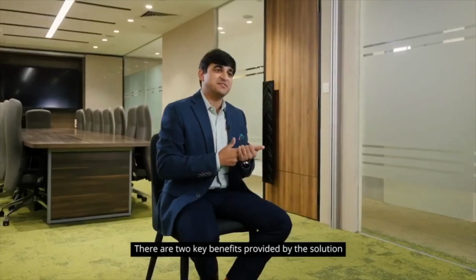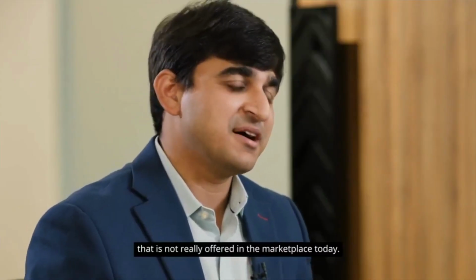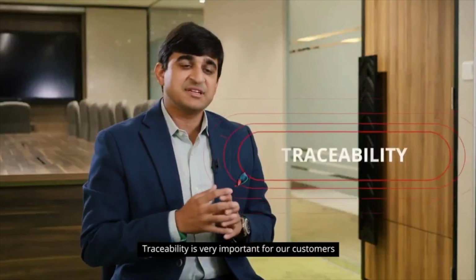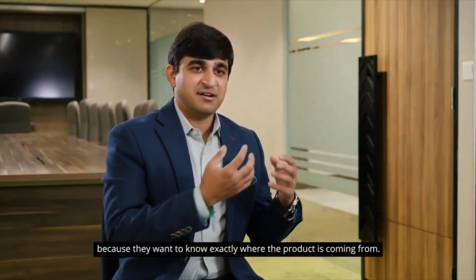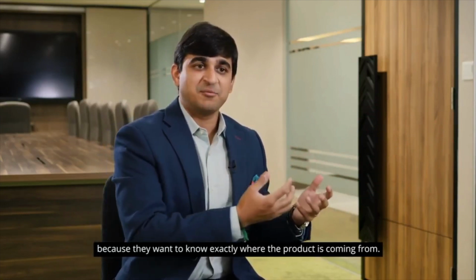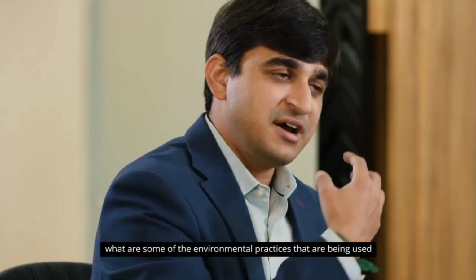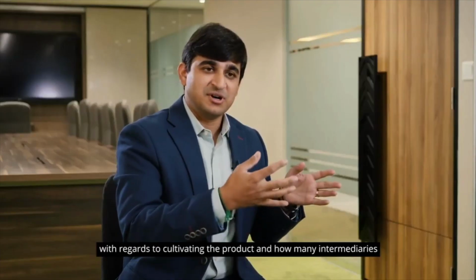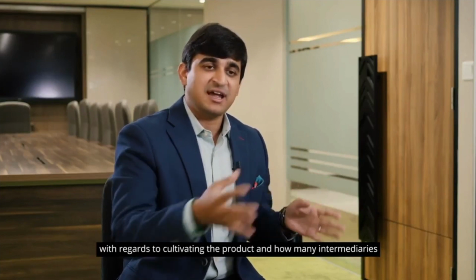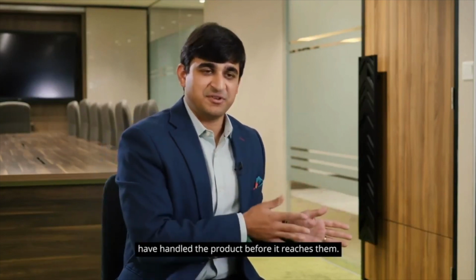There are two key benefits that are provided by this solution that is not really offered in the marketplace today. Traceability is very important for our customers because they want to know exactly where the product is coming from, which countries it's being sourced from, what are some of the environmental practices that are being used with regards to cultivating the product, and how many intermediaries have handled the product before it's reached them.